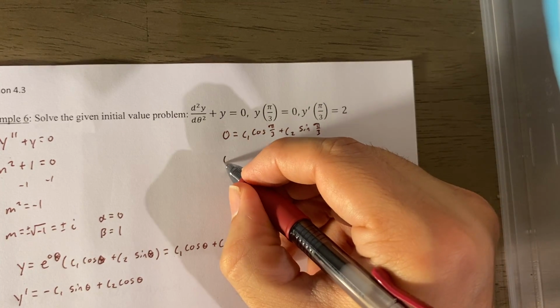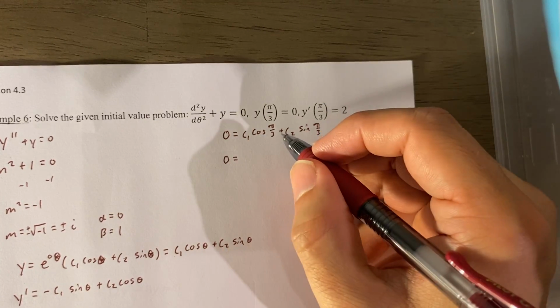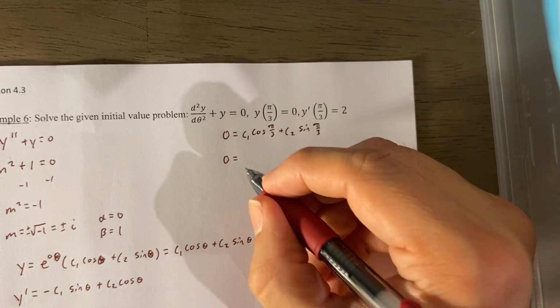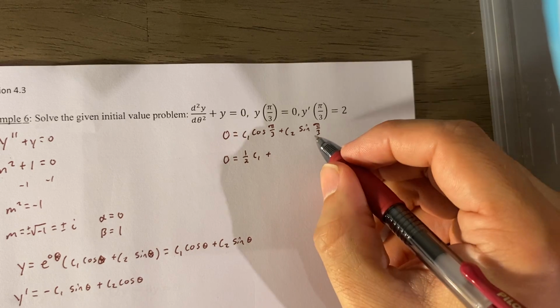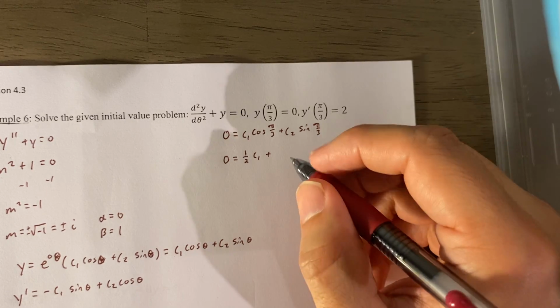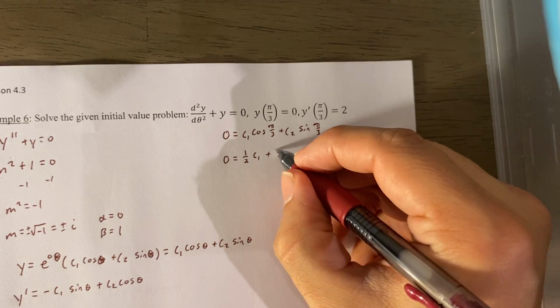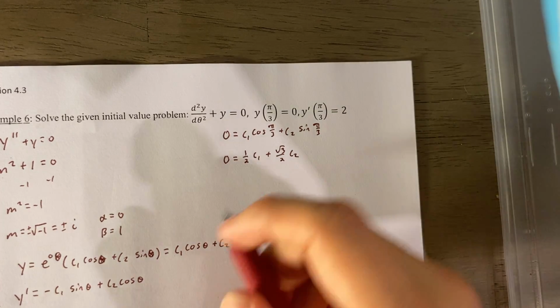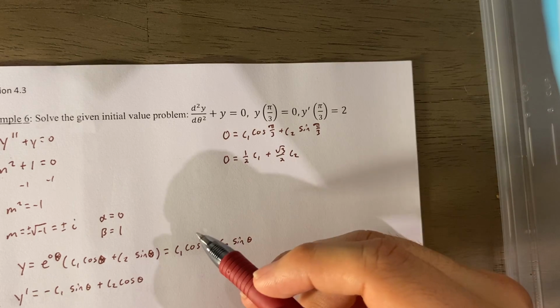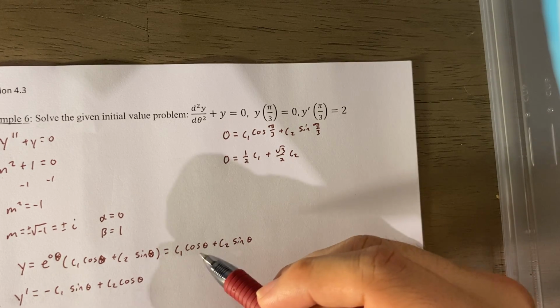And that's just going to give me 0 is equal to, since cosine of pi over 3 is 1/2, 1/2 c sub 1 plus, since sine of pi over 3 is the square root of 3 over 2, square root of 3 over 2 c sub 2. So that's plugging in to the original general solution.